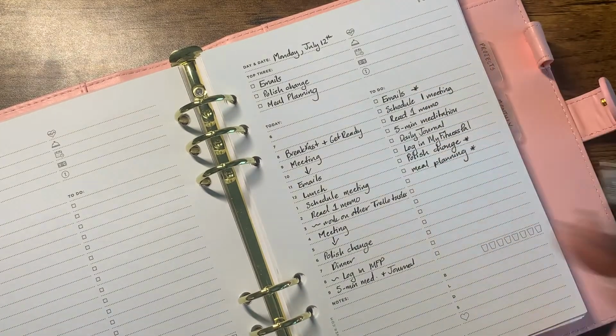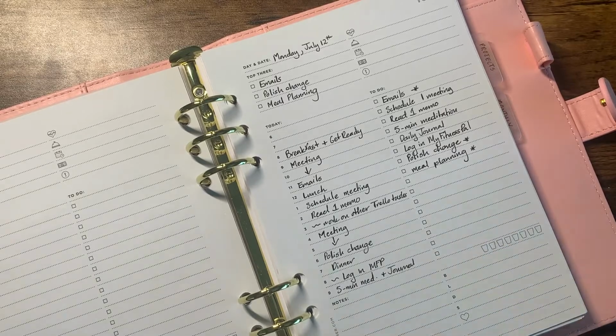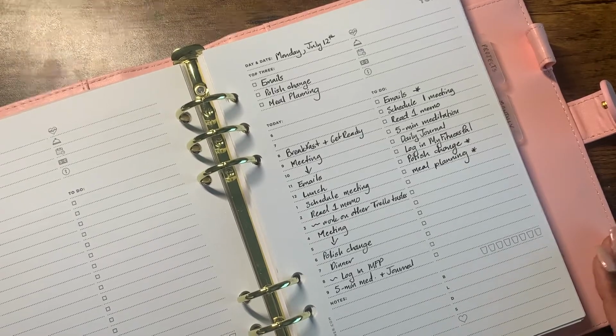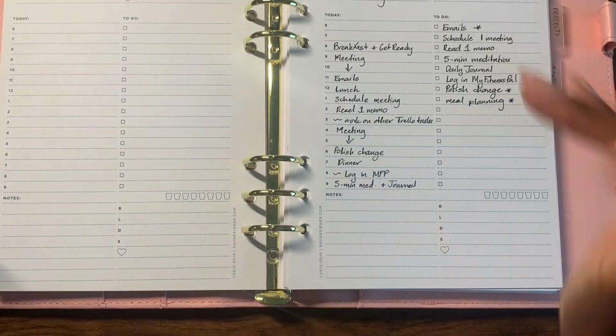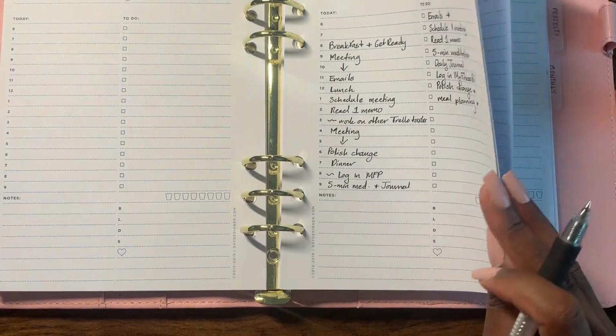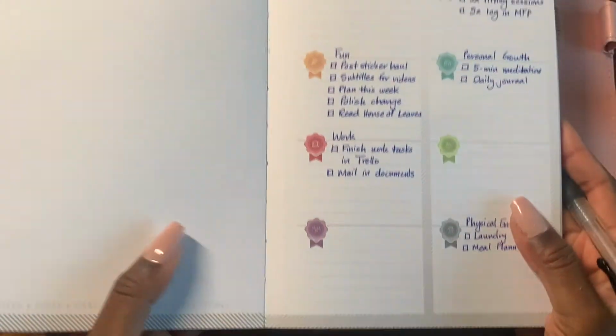On Monday, tomorrow, I'll look at this and I'll be like, okay, what time is it? Here's what I'm supposed to be doing. So it's very, very functional. And so I basically go through and plan each day in this planner using these Day Designer inserts like this.